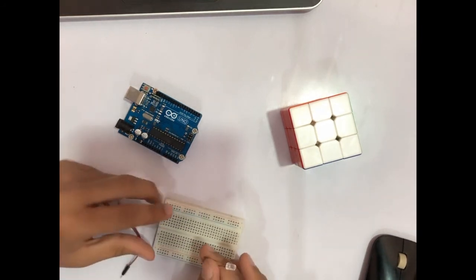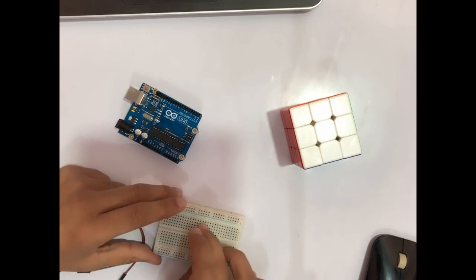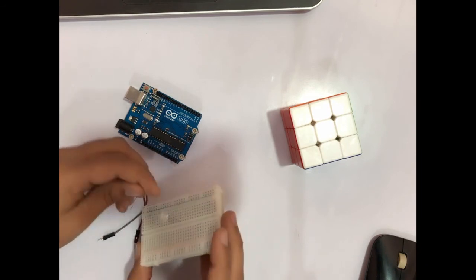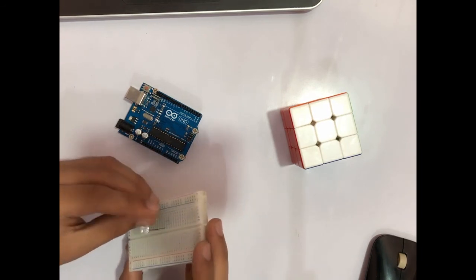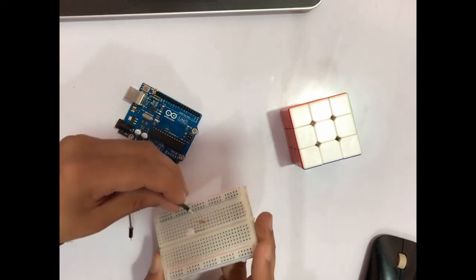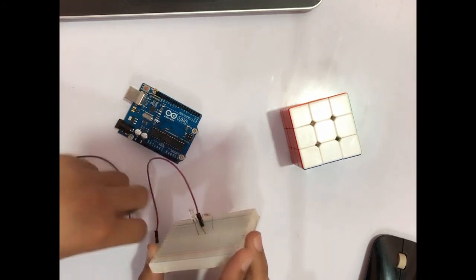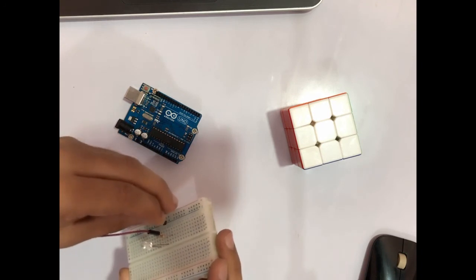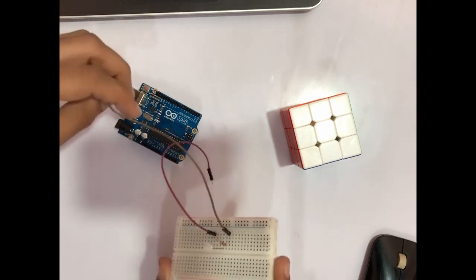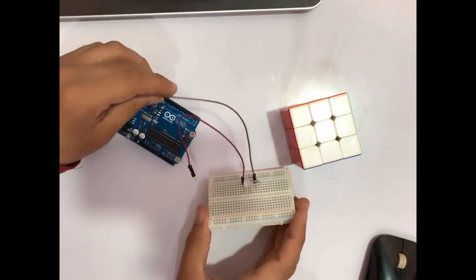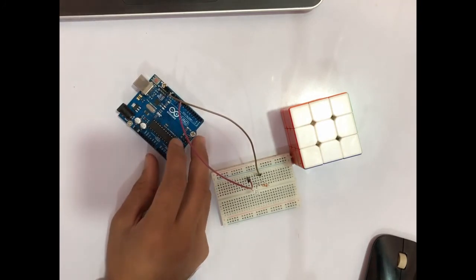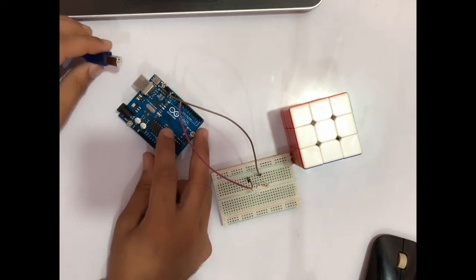Here we have an LED, and I will make a simple connection of it as usual. Here I have connected purple to the positive terminal and this brown color to the negative terminal. So here we have pin number 9 and we have uploaded the code. Now let me power up the Arduino.